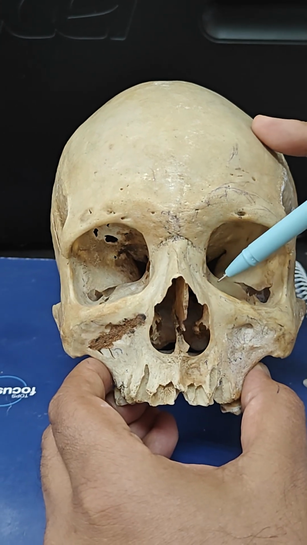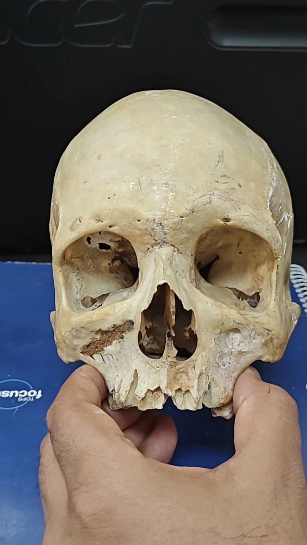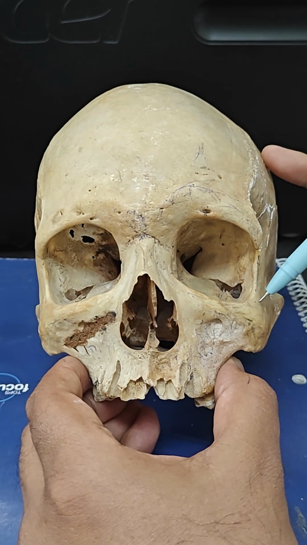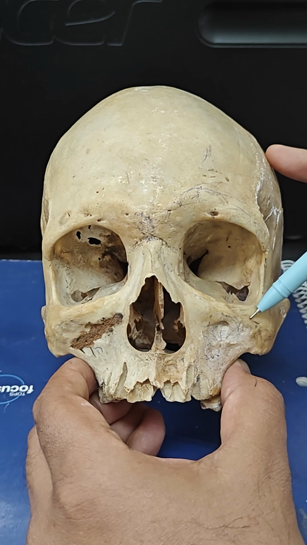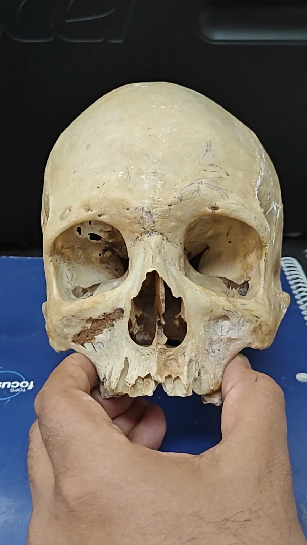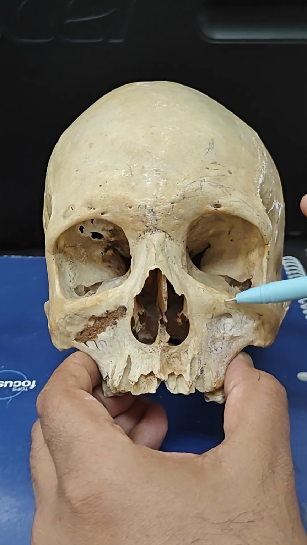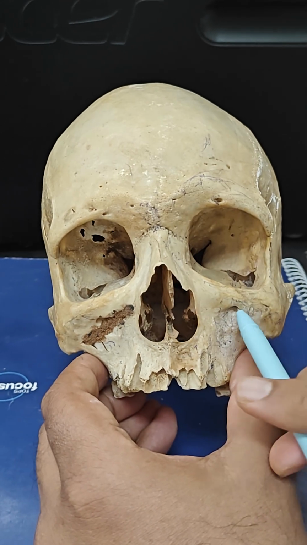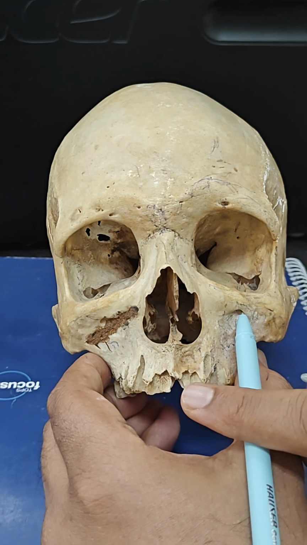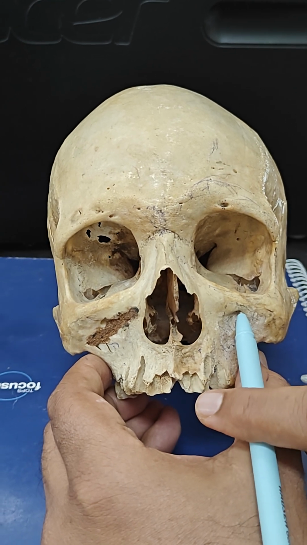The infraorbital margin is formed by two things: it is formed by the zygomatic bone, and it is also formed by the maxilla. So the infraorbital margin is formed by two bones. Just below the infraorbital margin, about 1 centimeter below, there is the infraorbital foramen, and this infraorbital foramen transmits the infraorbital vessels and nerves.